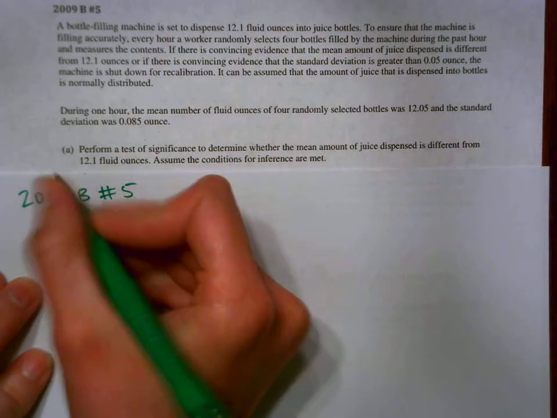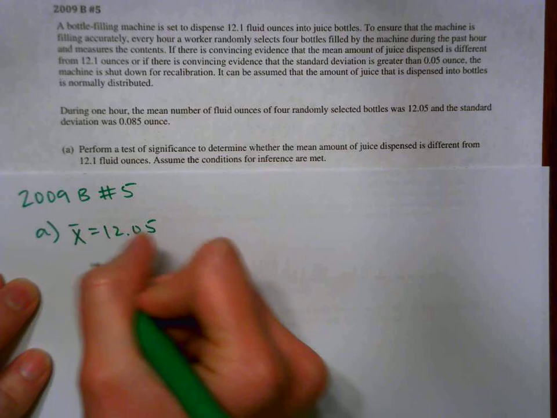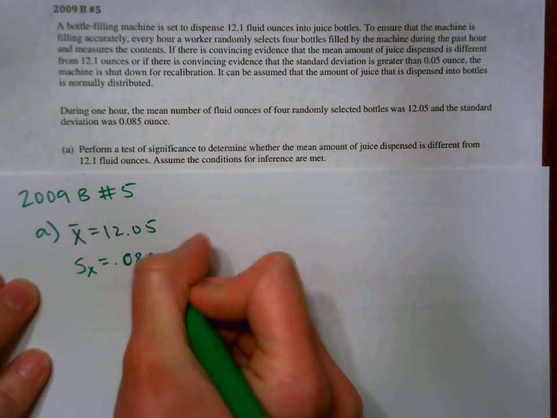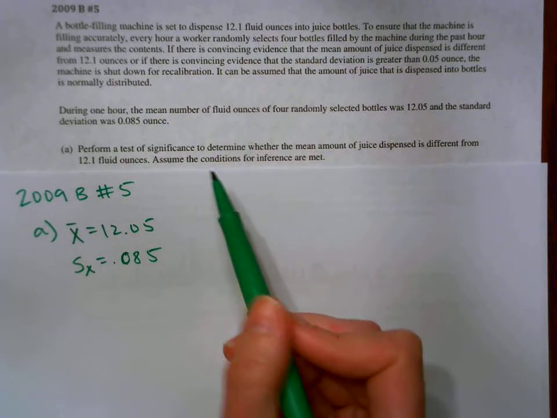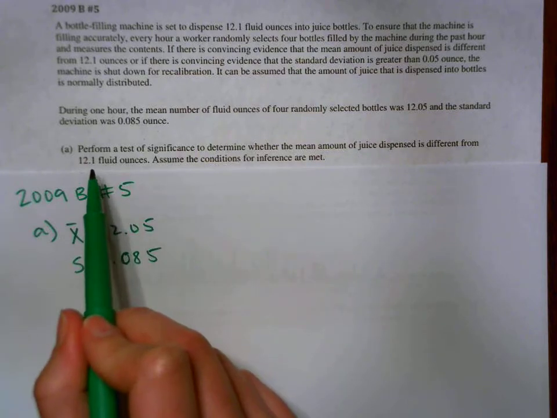Down here, this is one sample, right? This was the mean of our sample, so that's x bar. It's 12.05. And the standard deviation of our sample is 0.085. Okay, so make sure you use the right notation. And now we're going to perform a significance test to determine whether the mean is different than 12.1.